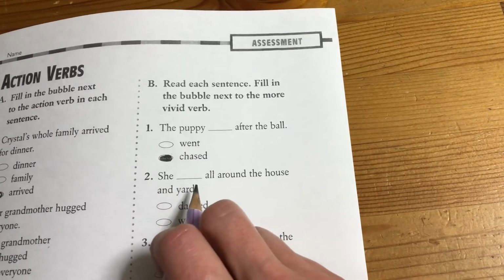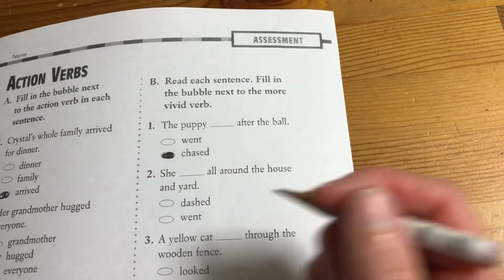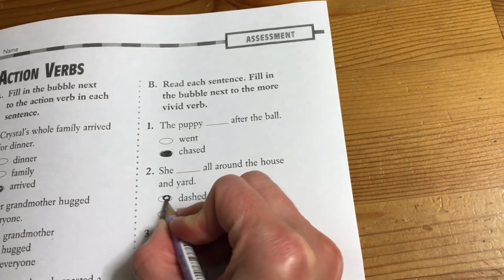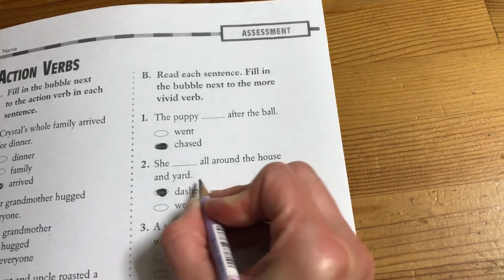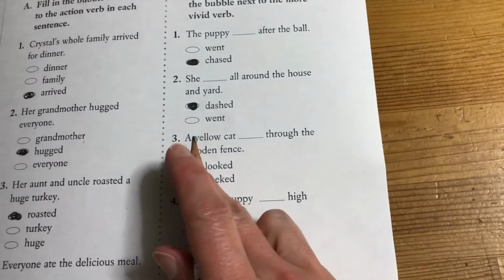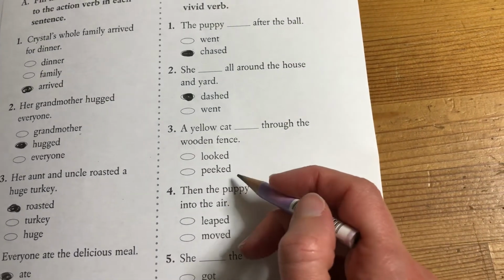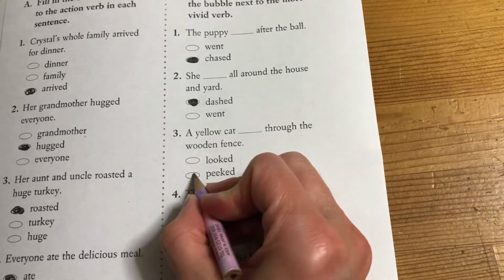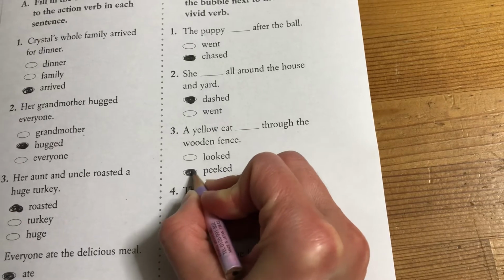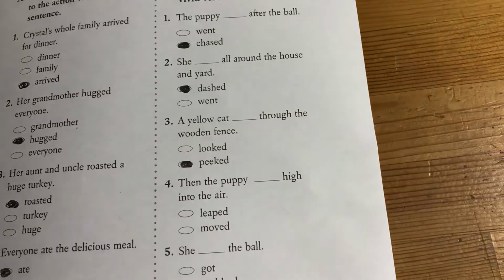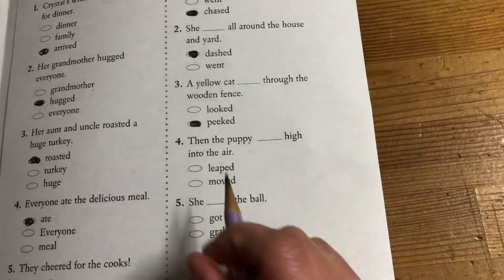Two, she all around the house. She dashed. So she's running around. Oh, and yard. Three, a yellow cat through the wooden fence. Looked or peeked. We want peeked. It gives you an idea that maybe you can only really see a little bit of the cat.